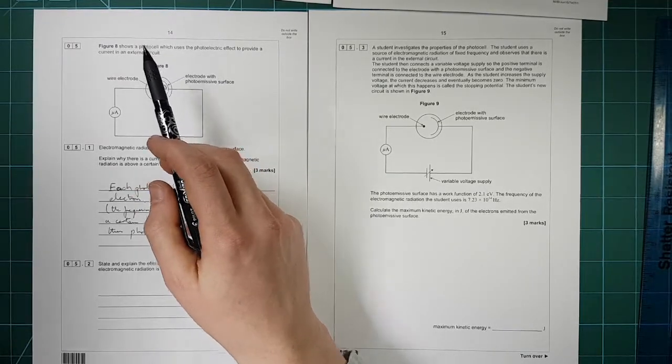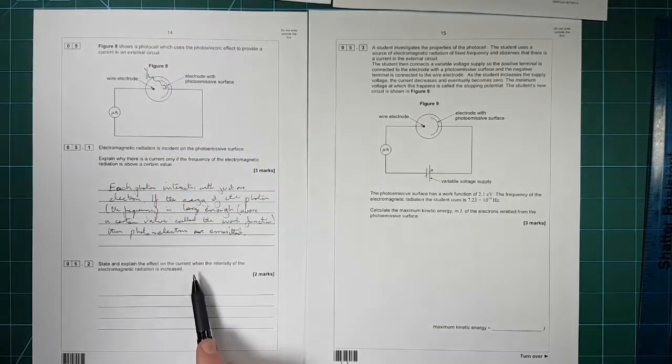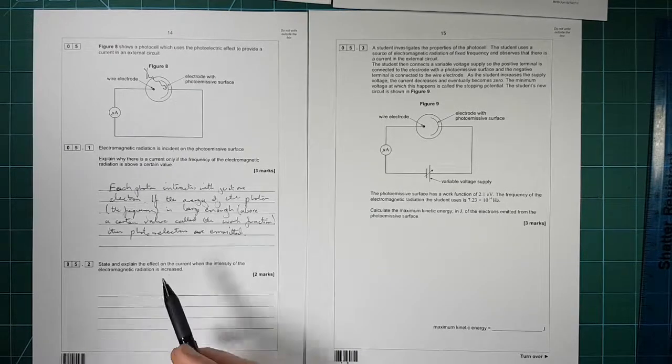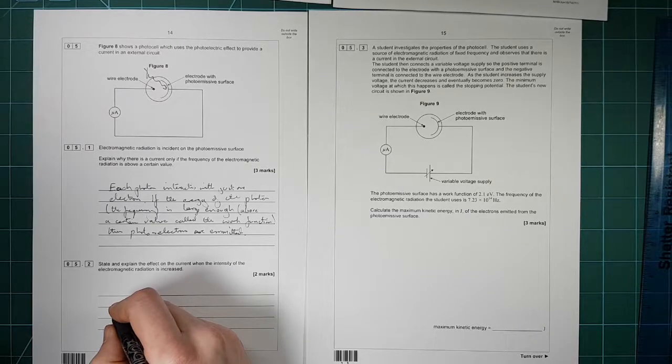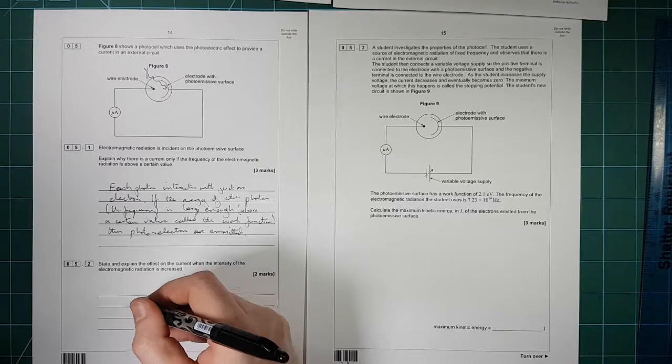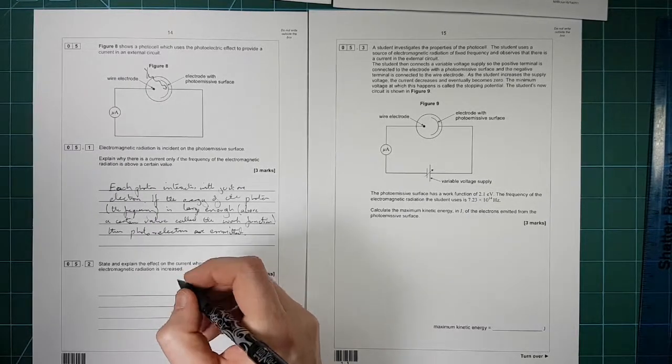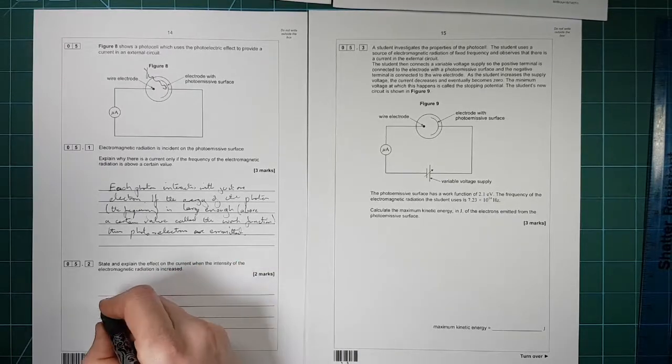So state and explain the effect on the current when the intensity of electromagnetic radiation is increased. So if you have more intensity, that means more photons, so you get more electrons, and that would therefore increase the current.